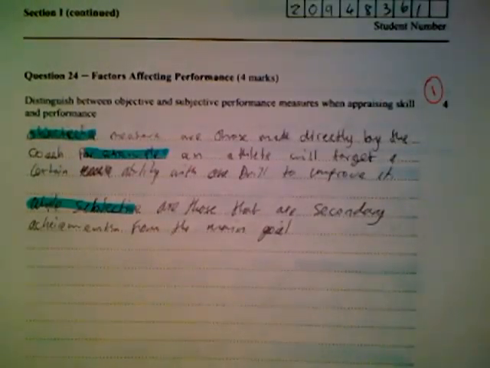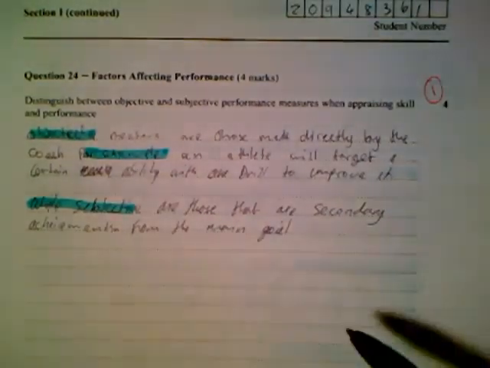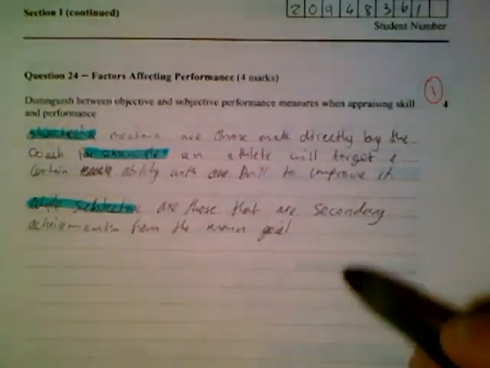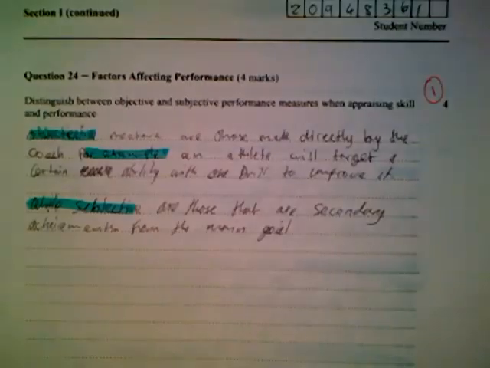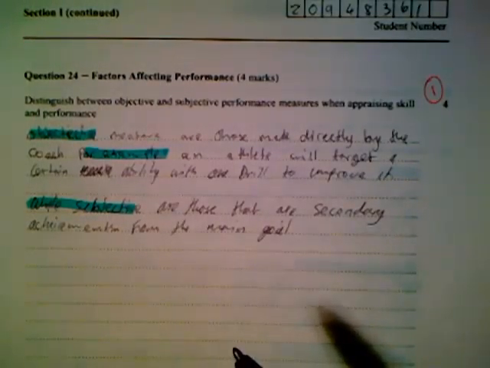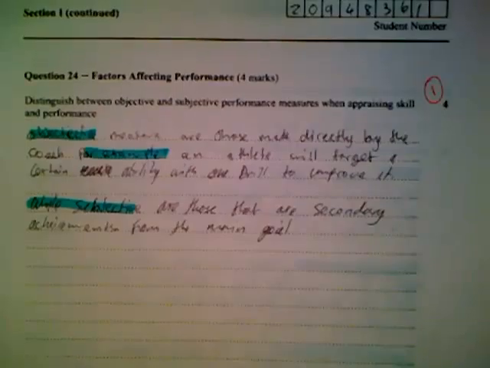Has the student been able to apply the key term? I don't think so in this case. There's an example there, but for me the main concern is there's a lack of content, a number of lines that are missing. 1.5 lines for subjective measurements is nowhere near good enough to explain or to show the differences or distinguish between the two of them as it's asking you to do. So just not enough content, no specific information really given to distinguish between objective and subjective performance measures.